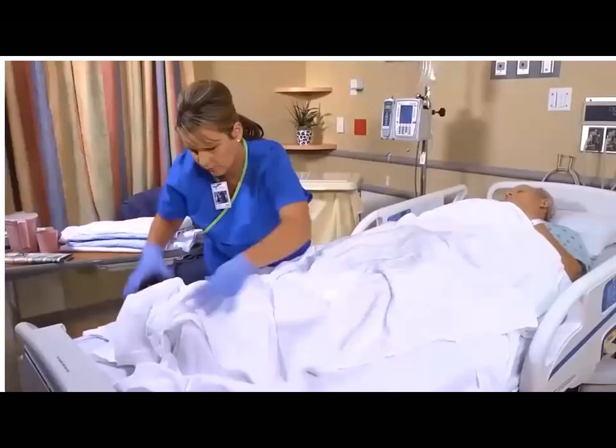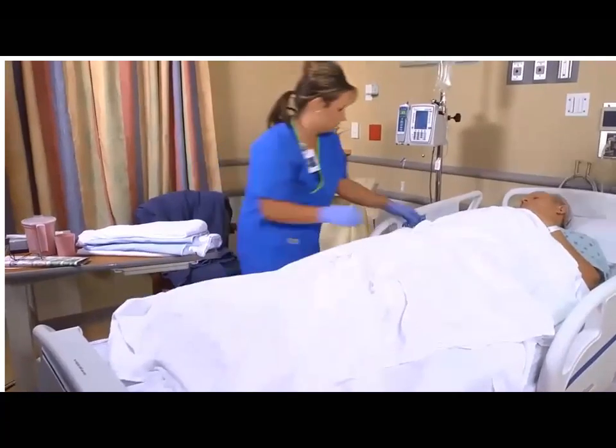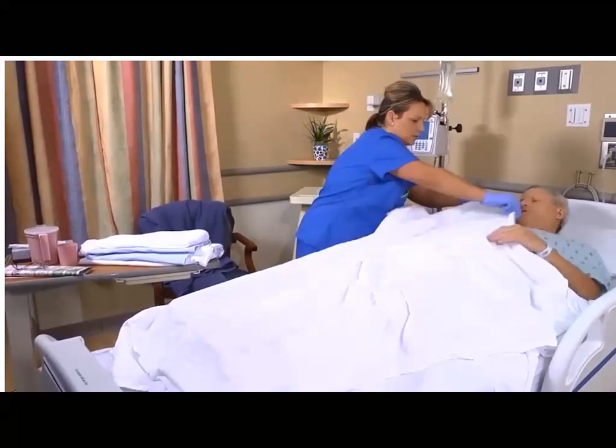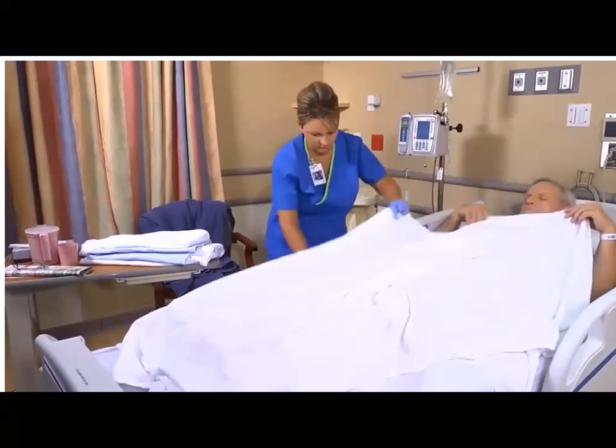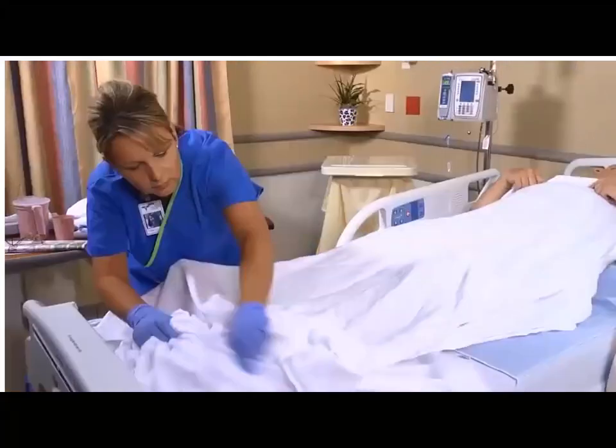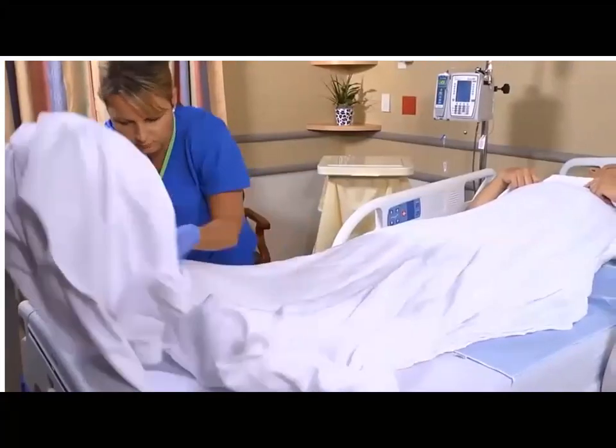Ask him to hold the top edge of the blanket or tuck it under his shoulders. Okay, if you just want to hold this top sheet right here. Sure. Then reach beneath the blanket and remove the top sheet, discarding it in the linen bag.